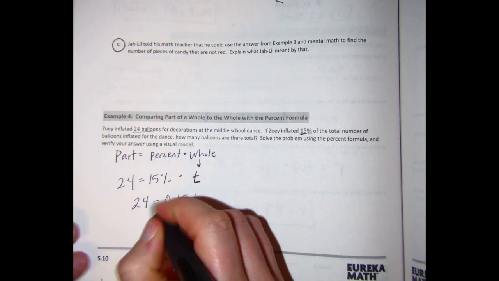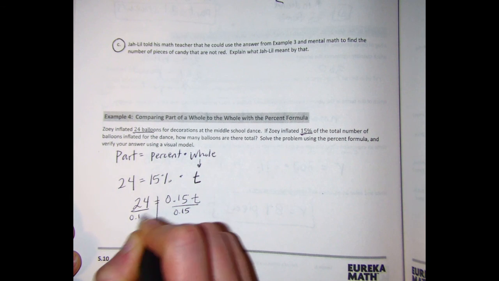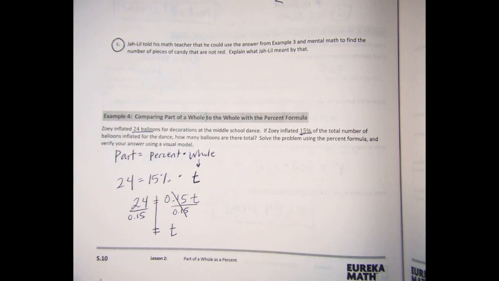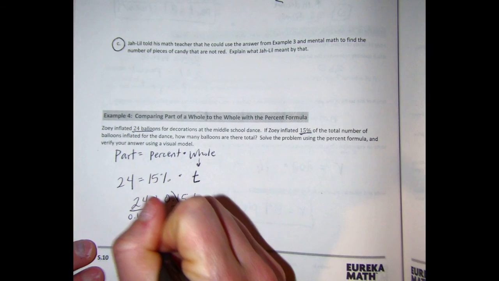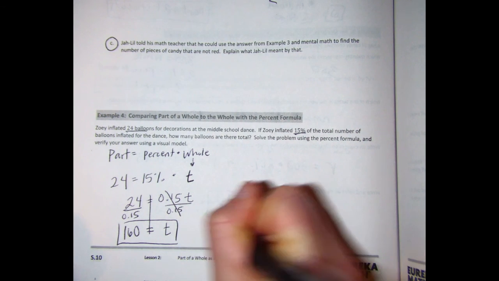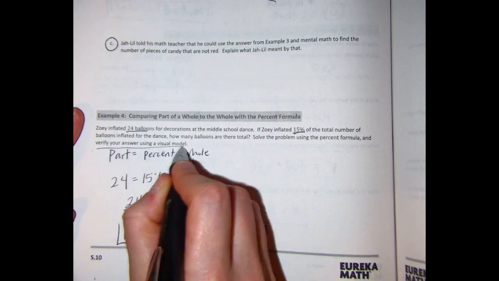How do we figure out what T is? Well, we've been practicing equations. We're dividing by 0.15 on both sides. We get T equals 24 divided by 0.15, which is 160. So that means there are 160 balloons. Now it asks us to verify using a visual model.